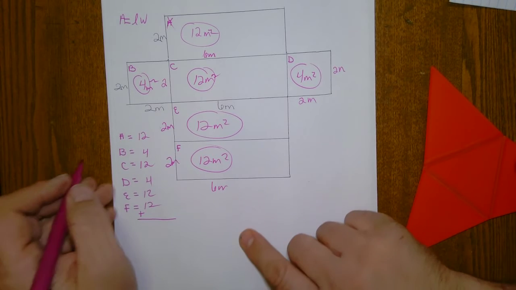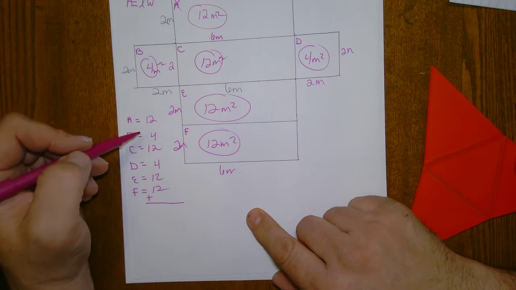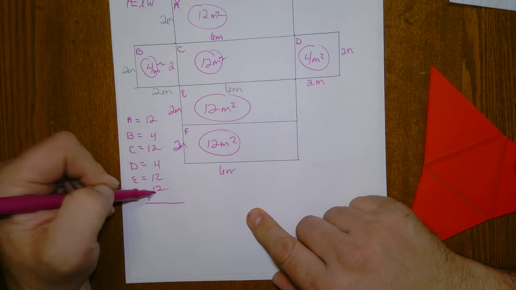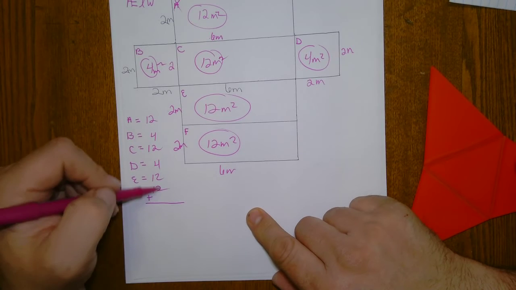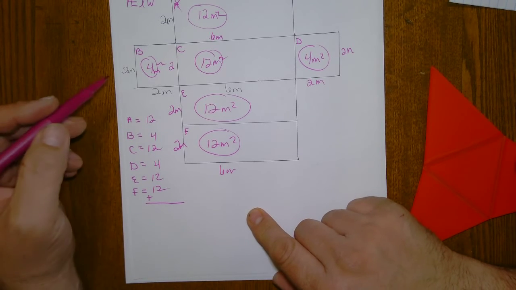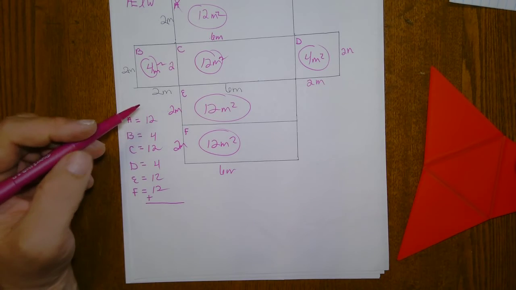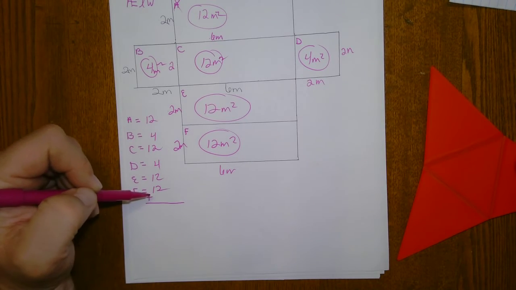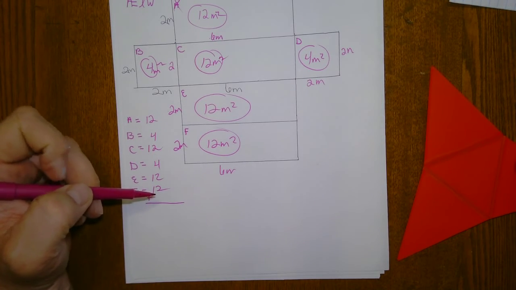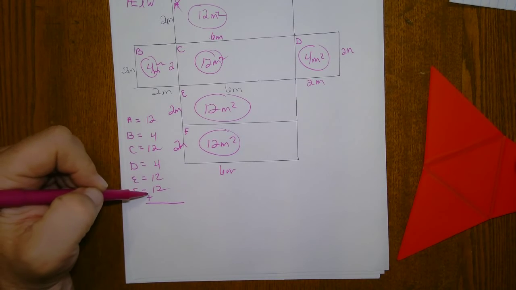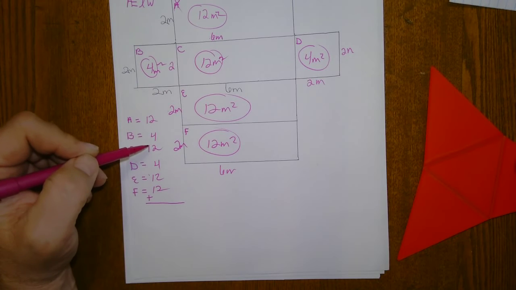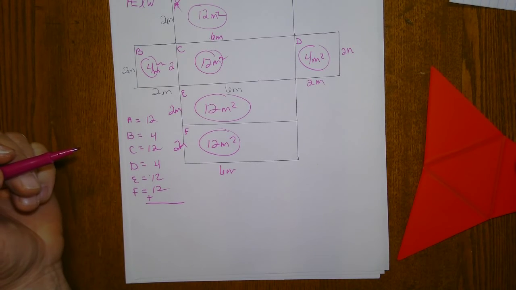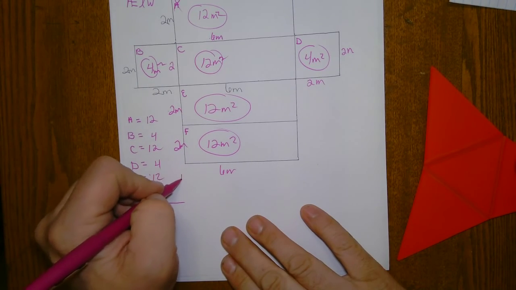So the last thing we need to do is sum all of these up. Now there are a couple different ways we can do this. We can add them all up with a calculator, or we can do it multiplicatively, right? We can take numbers that we have in common, 1, 2, 3, 4. We have 4 12s, right? And we can multiply 4 times 12.